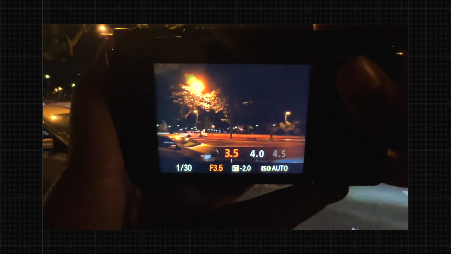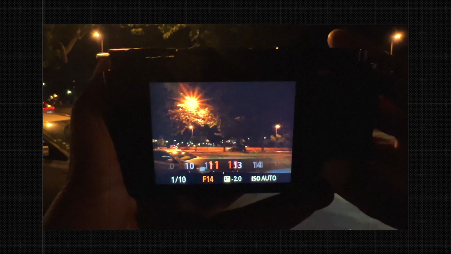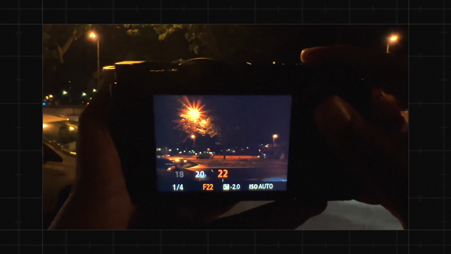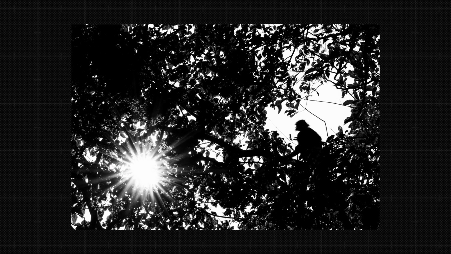Notice how as I increase my f-stop number, as I decrease my aperture size, the source of light slowly starts to become well-defined to create that lovely sun star. Now this is another photograph where I have used a very small aperture size, which means I've used a very high f-stop number to create that frame a different story.